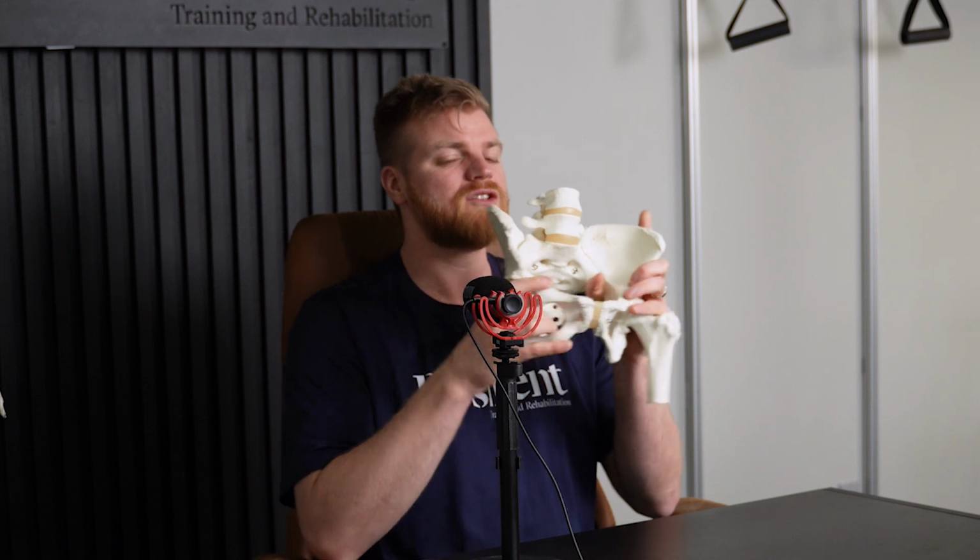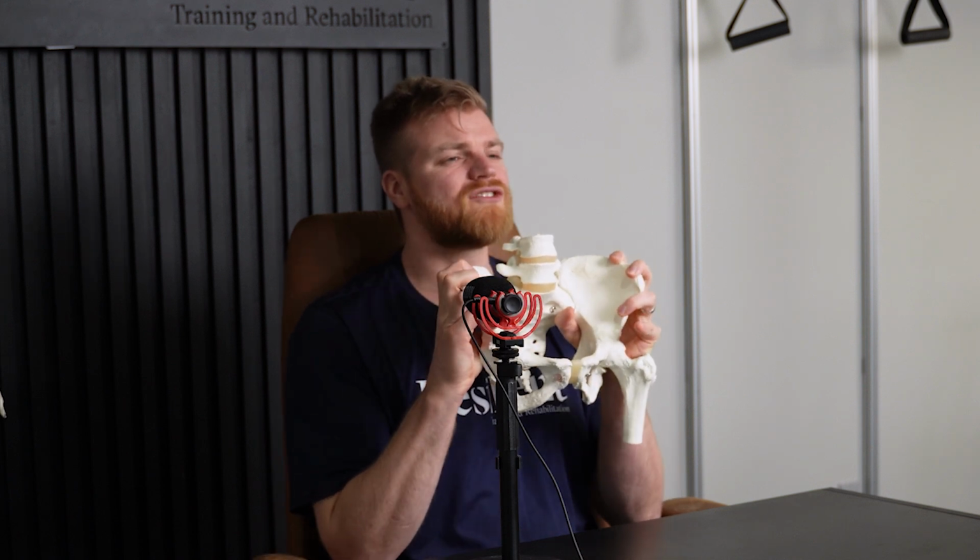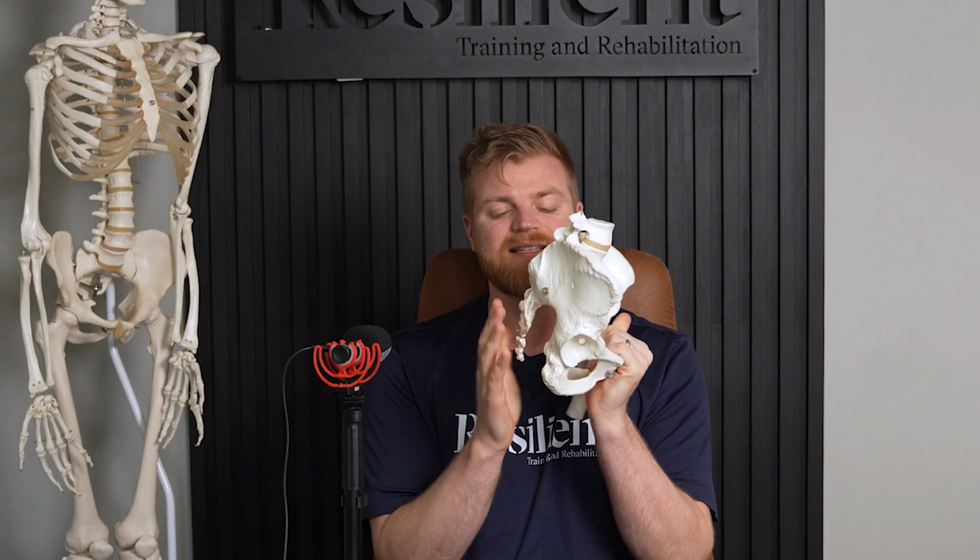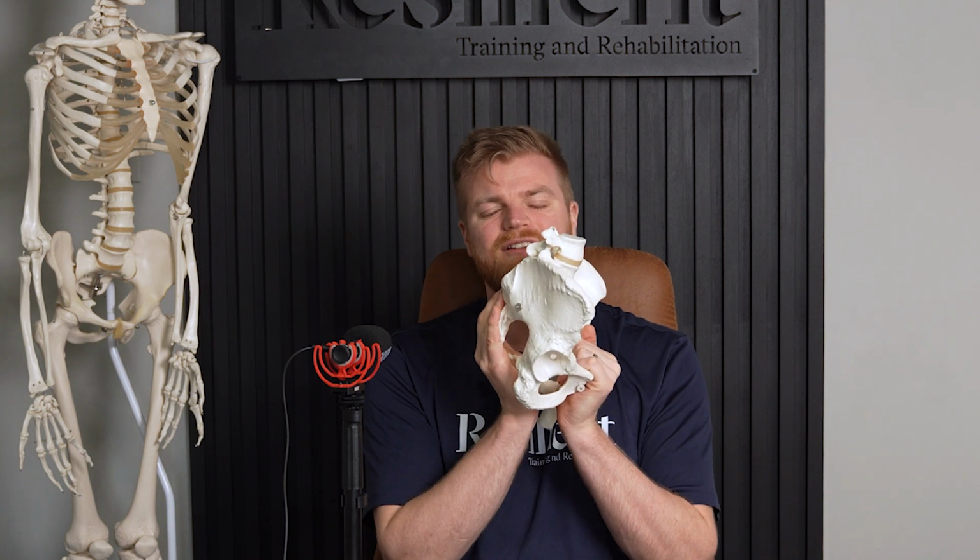So when we've got this anterior pelvic tilt, we're thinking of a sacrum that is going to be pushed under. So think of your tailbone being tucked under, and you've got your innominates, your wings, that are going to be flaring out. And so essentially what you've got is this open flowered position of the pelvis. So these innominates become more externally rotated, and the sacrum gets tucked underneath.